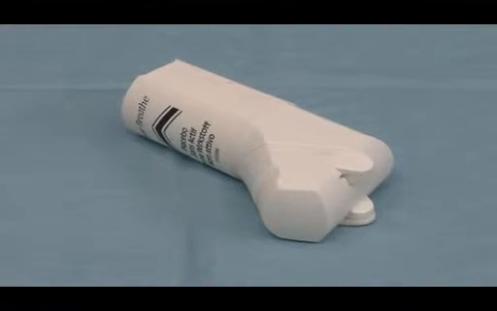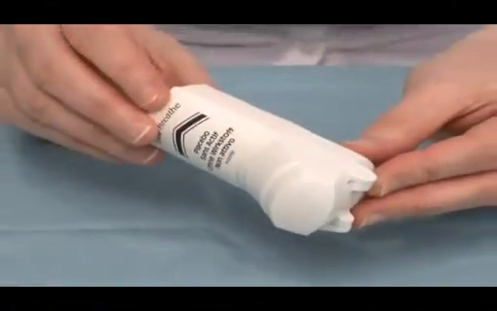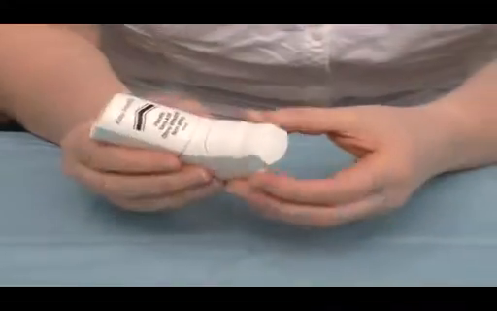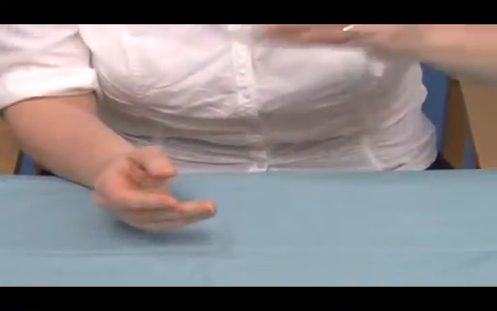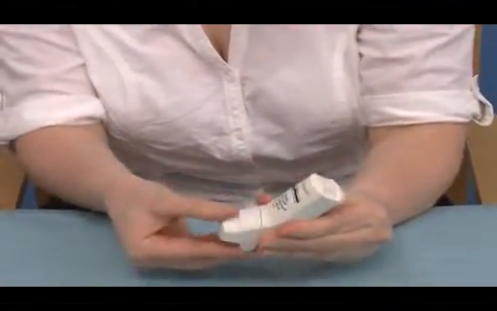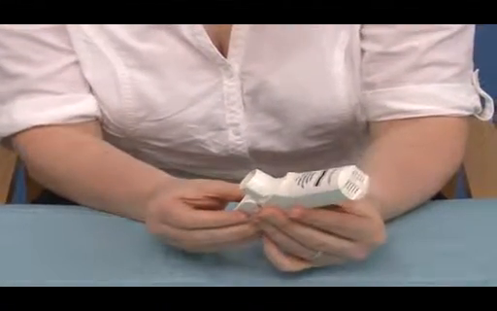Moving on from the Respimat, we have now a pressurised metered dose inhaler, which is an aerosol inhaler. This one here is an Easi-Breathe inhaler, and patients would activate this by first shaking the device to mix the propellant and the medicine. They would open up the mouthpiece, the device is now ready to use.